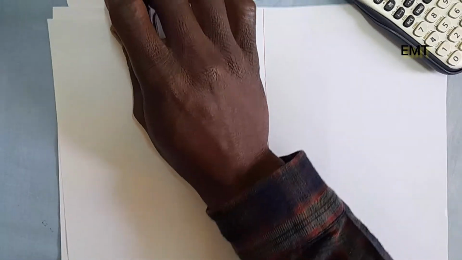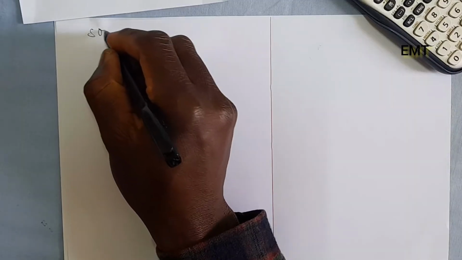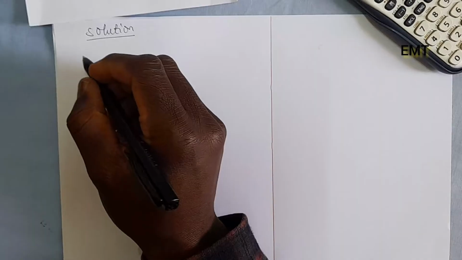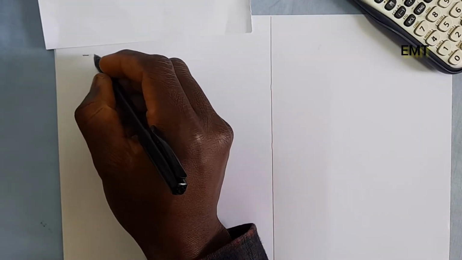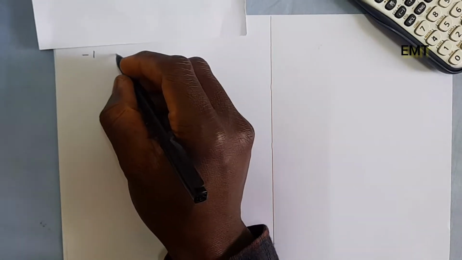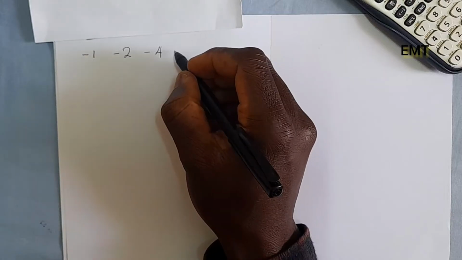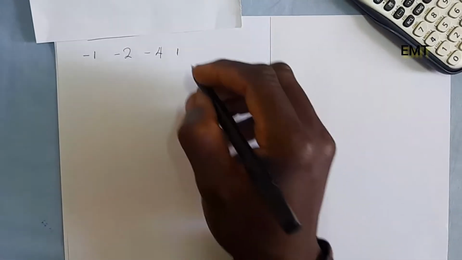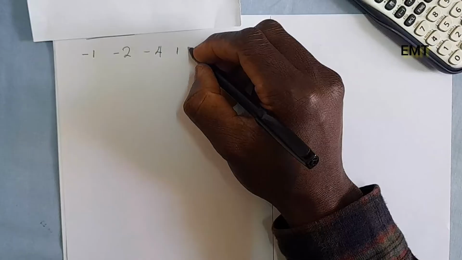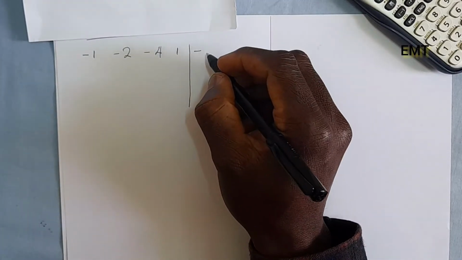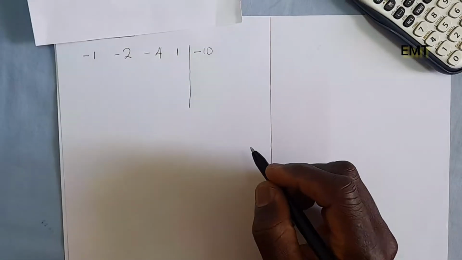So we are going to do that now. Solution. We have, for the first equation, -1, -2, -4, 1, and then we separate the right hand side with a vertical bar, -10.